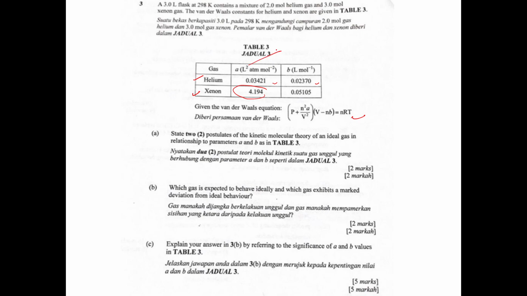Yes, a ni relate to pressure ataupun intermolecular force. So b relate to volume. So daripada four assumptions of kinetic molecular theory of gas, kamu keluarkan yang assumption for intermolecular force dan assumption for volume.